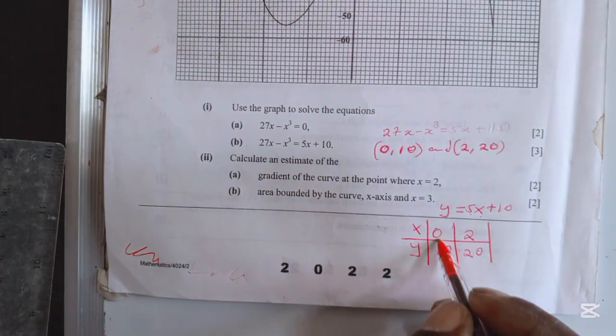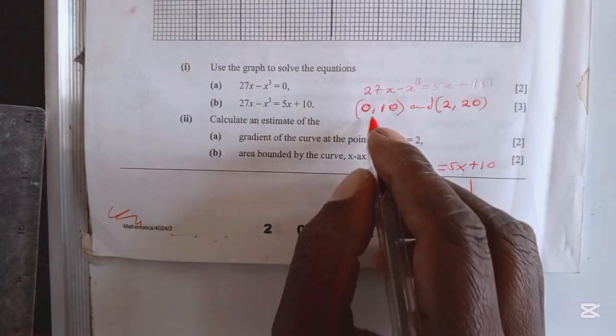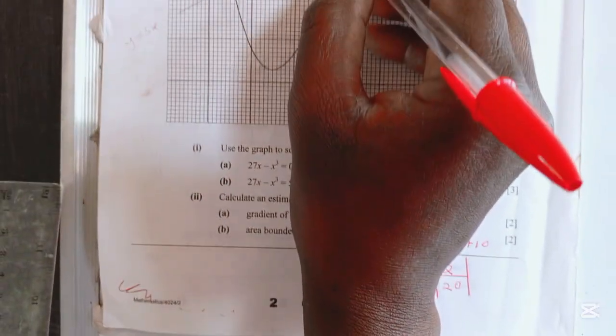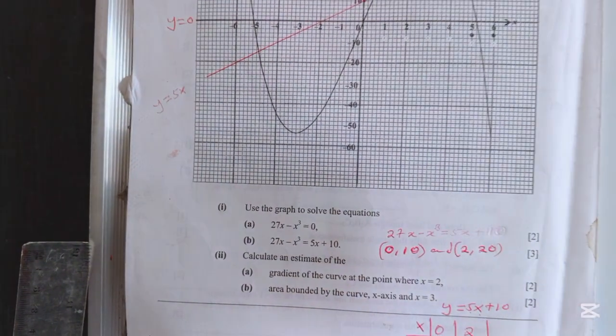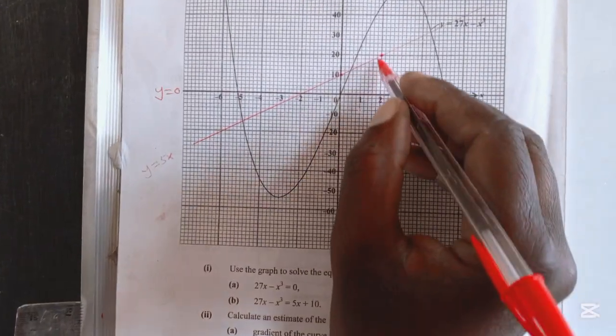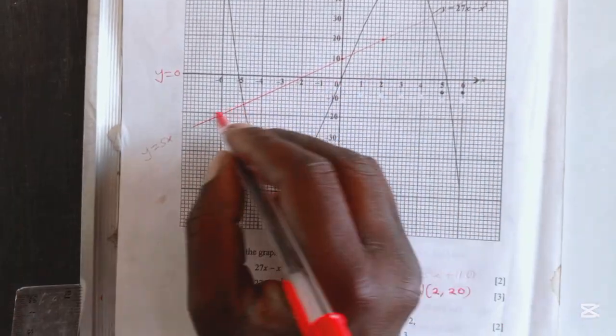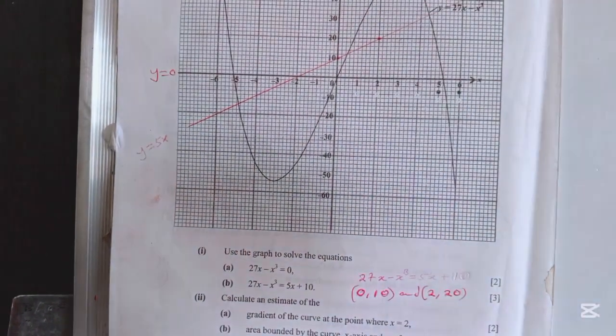So the first point is 0, 10, which is here. The other point is 2, 20. 20 is here, so this is the 2. So this is the line. I had to join this with a straight line.